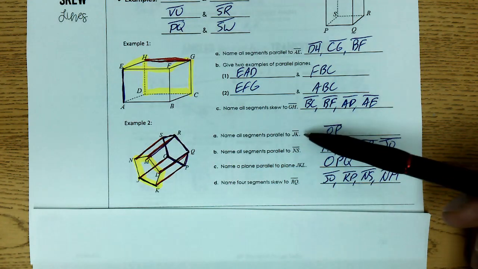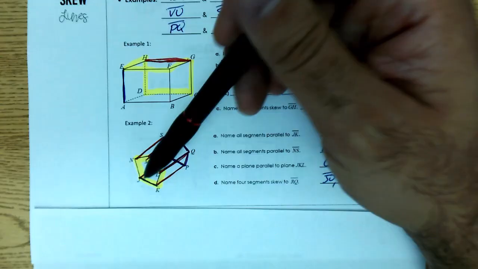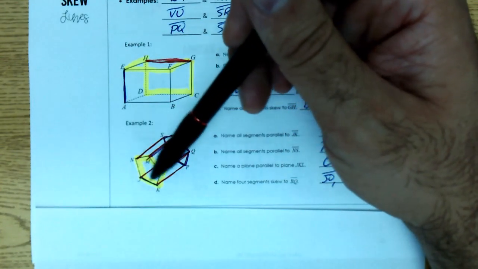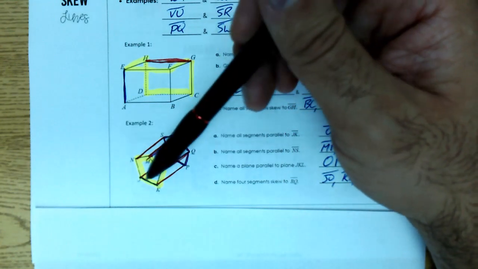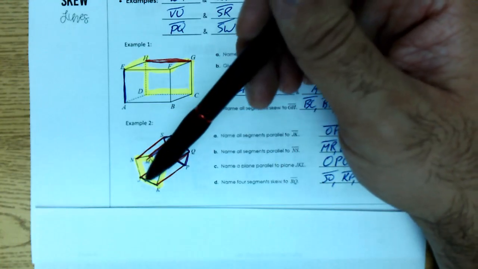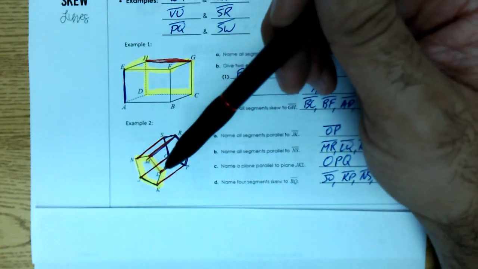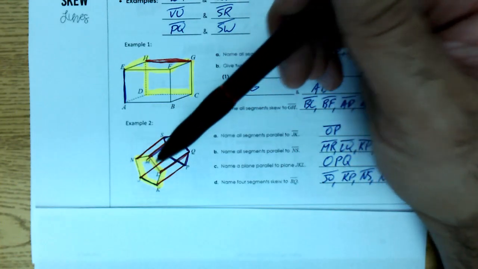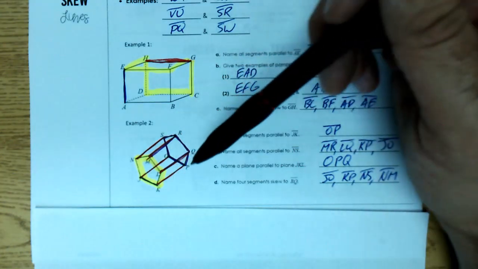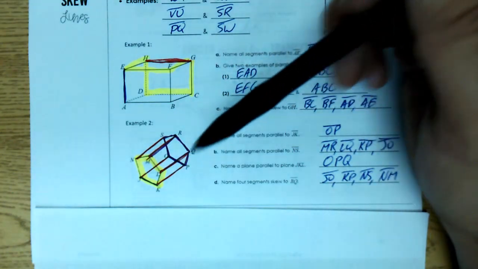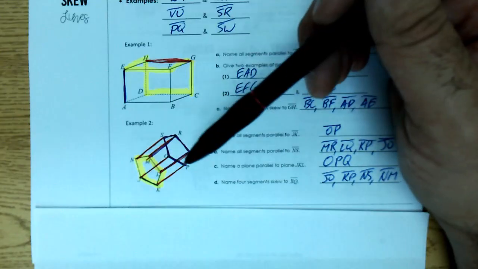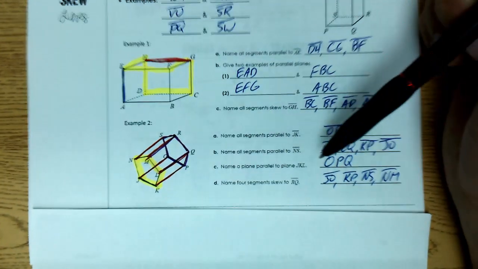So name all segments parallel to JK. All right? JK was down here, the bottom part of this pentagon, five-sided figure. None of these other sides are going to be parallel. None of the lines attaching the two pentagons are going to be parallel. So the only one that was parallel was down here, and that was OP.